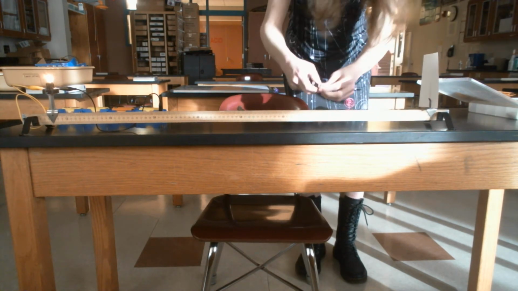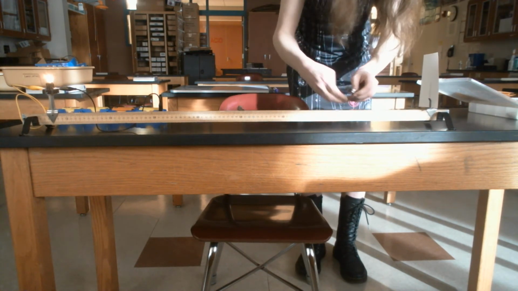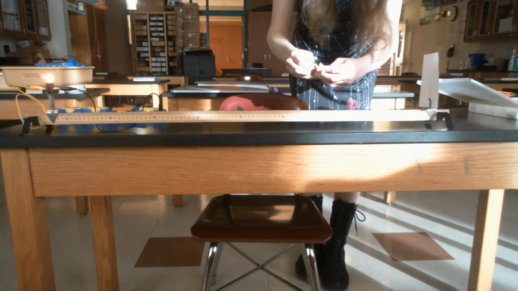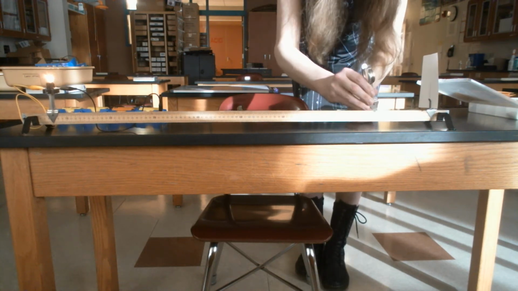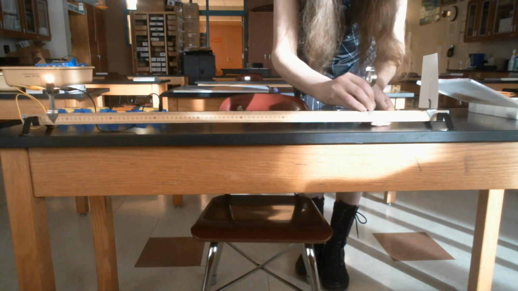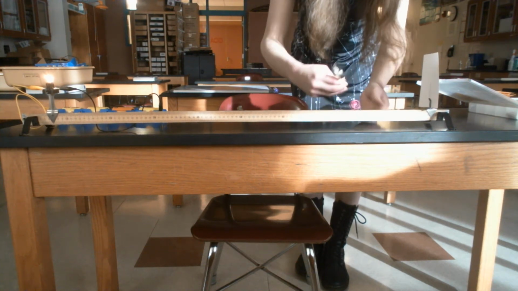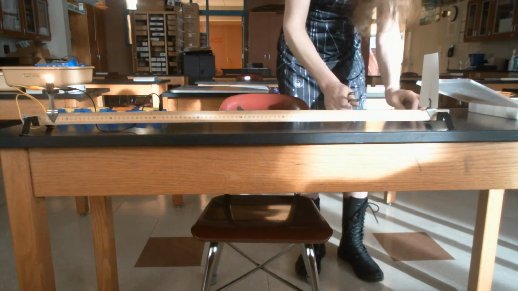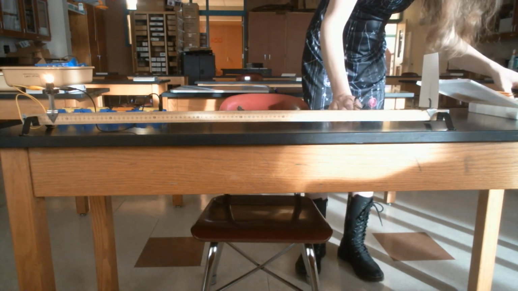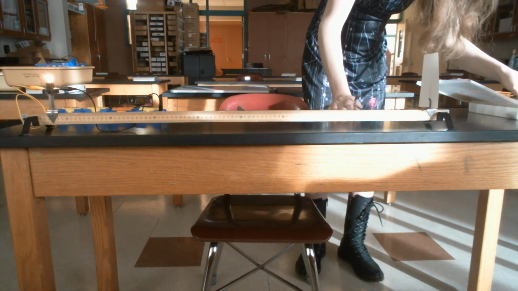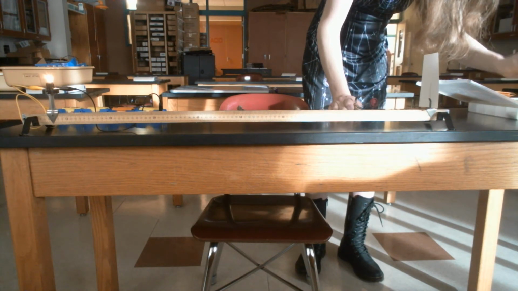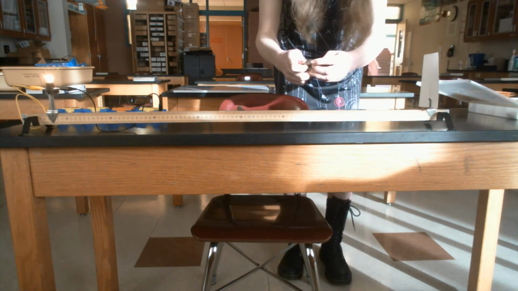Let me see if I made a mistake here. If this one's about the same as before. Okay, let me find another one. Okay, let me try this one.